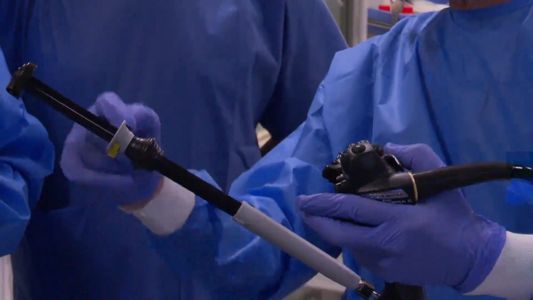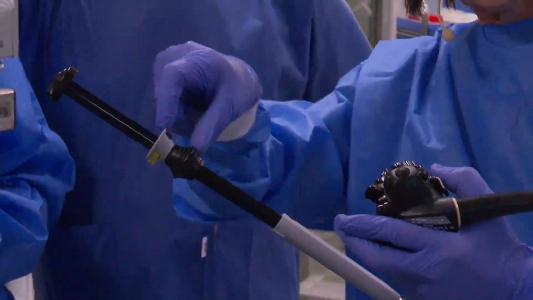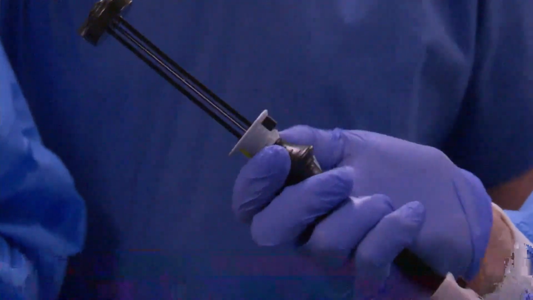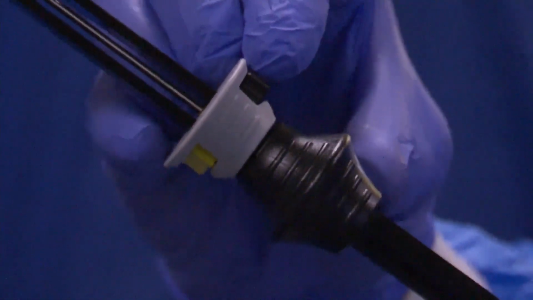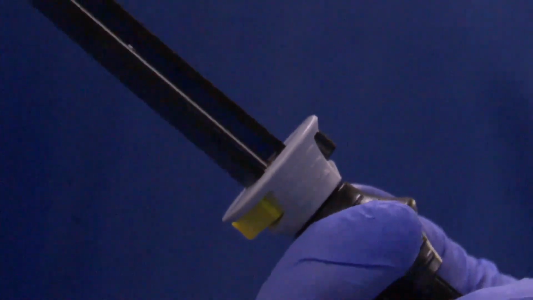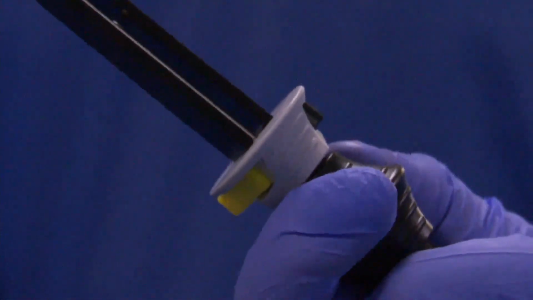So the first thing I'm going to do is now I'm going to look at the EUS. I'm going to unlock, and I see the number 1 pointed down. I see that the gray hub is coupled with the black hub. The two are coupled. You can see that with this yellow pin here. So that couples the two together. So when I advance forward, I'm advancing the sheath forward. And now on the EUS, I'm going to look for the tip. You see the tip now?